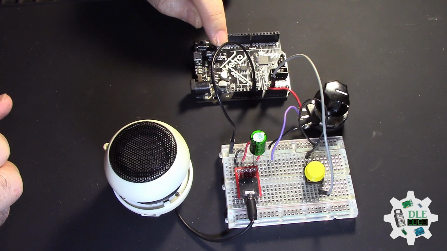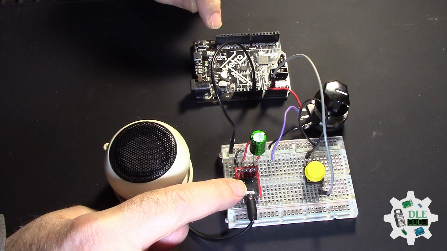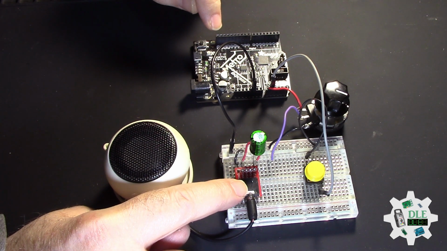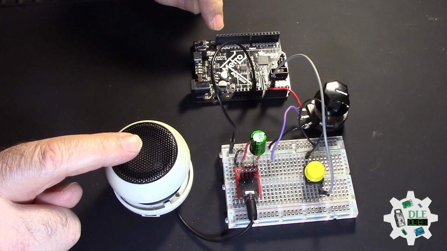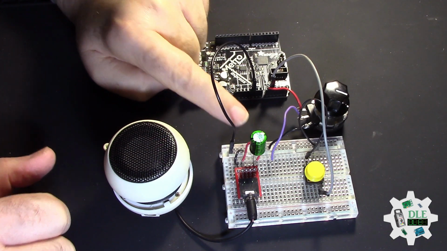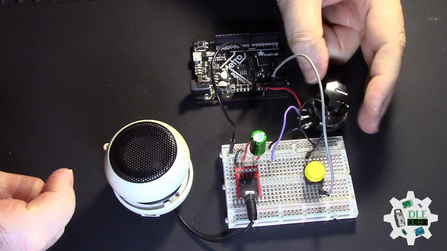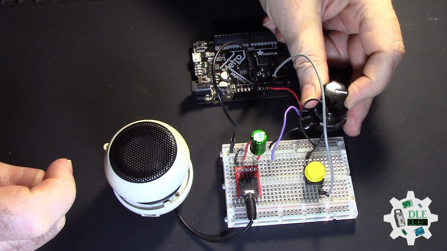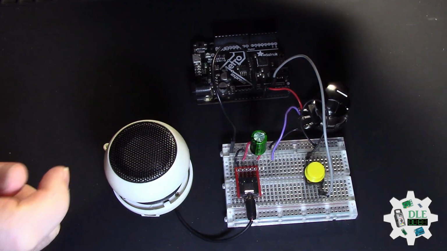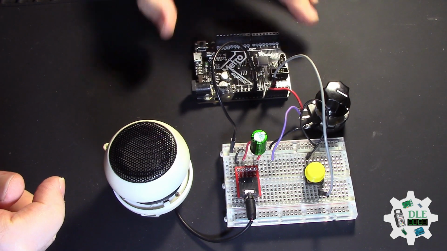Metro Express here, audio jack here, speaker, caps here, button here, and buttons here, and that's it.